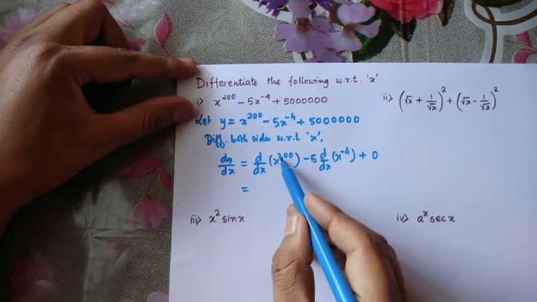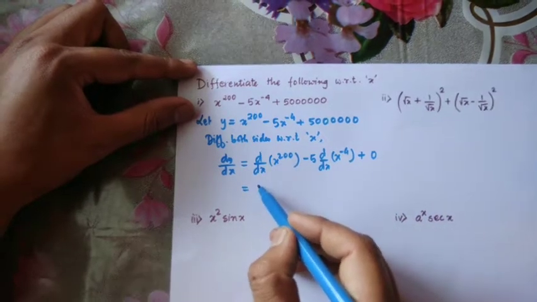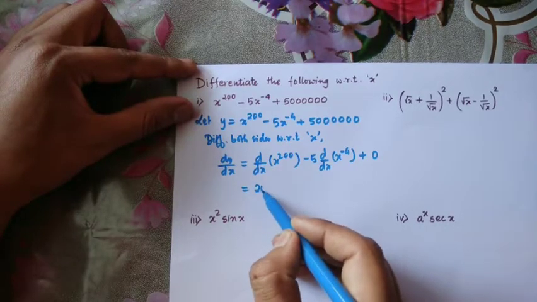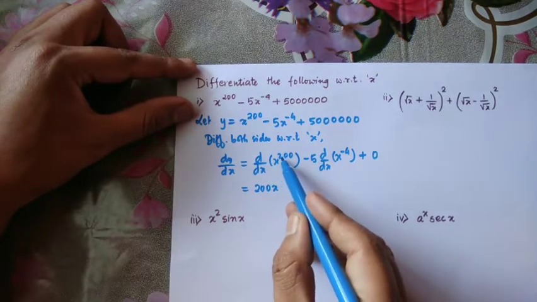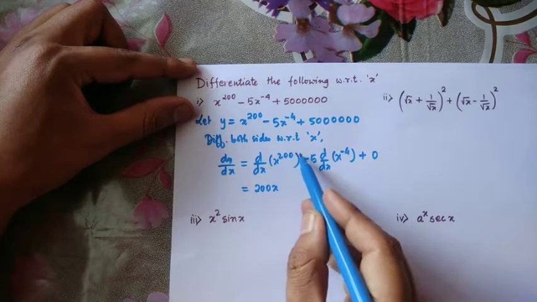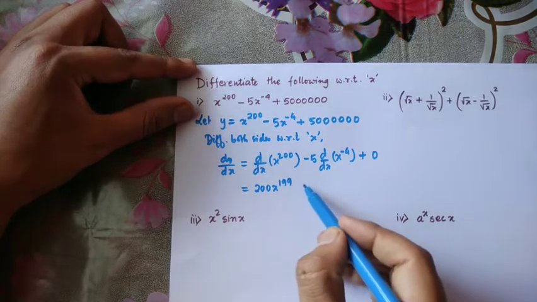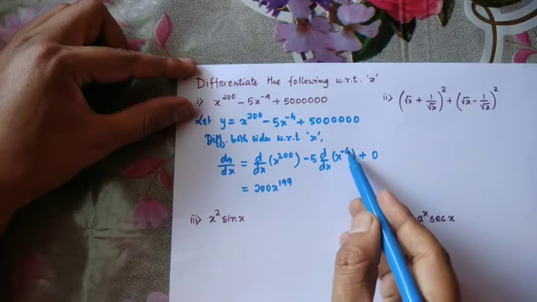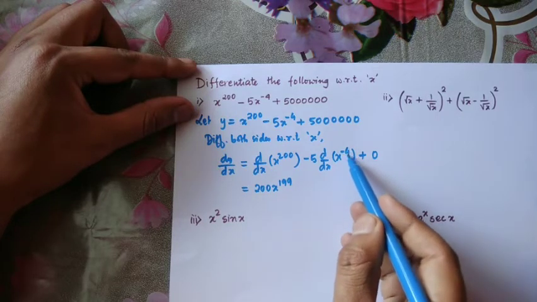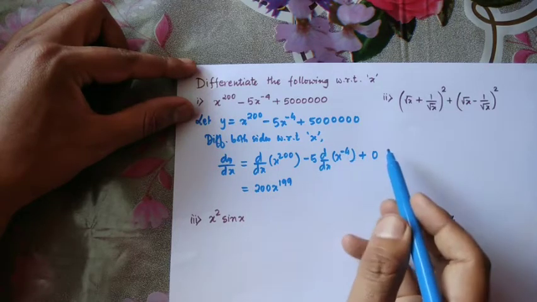So the derivative of x to the power n is n x to the power n minus 1, that is 200 into x to the power 200 minus 1, which is 199. Now as usual this is my n, so n is minus 4 here, so the differentiation becomes n x to the power n minus 1.